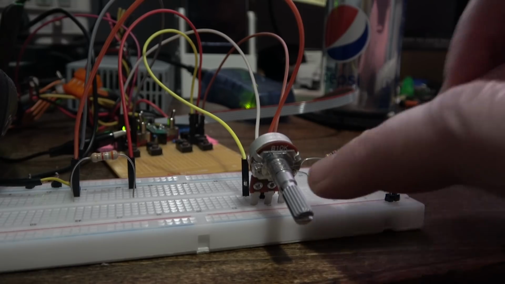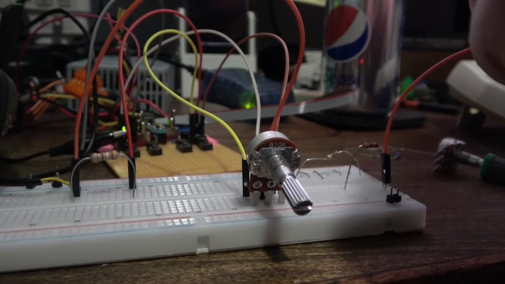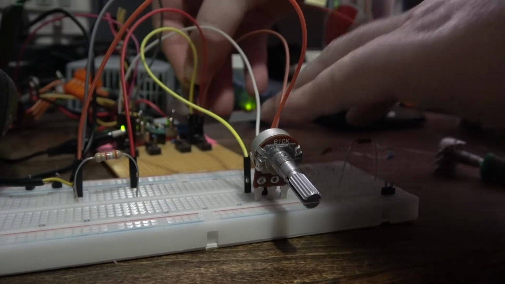Okay, got my 20K resistor right there. I'm going to attach that to VCC.